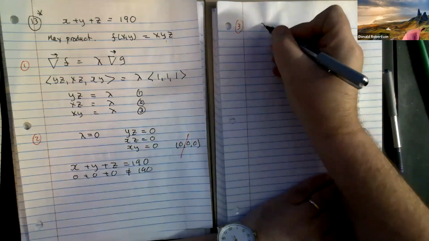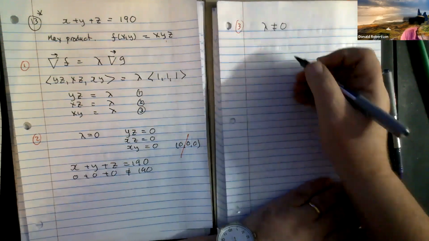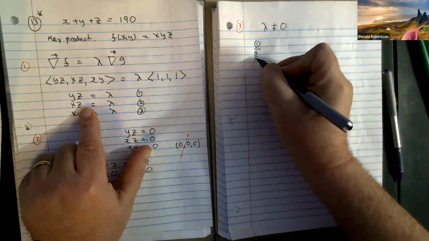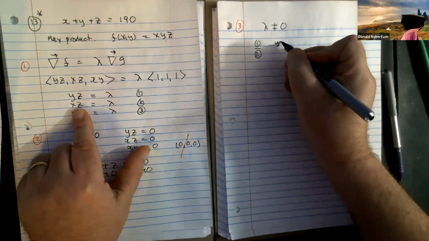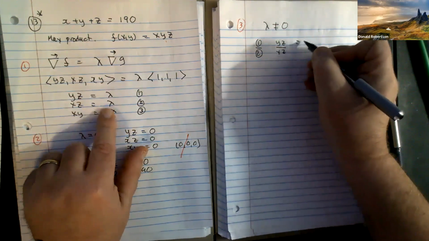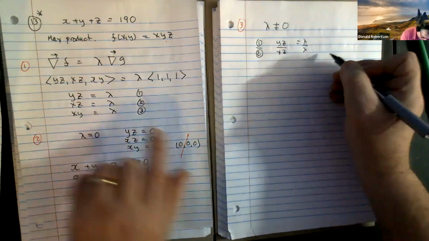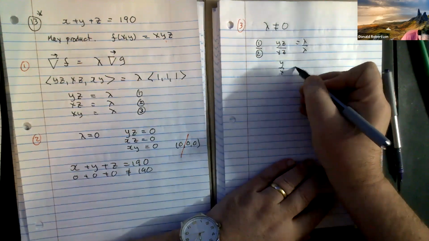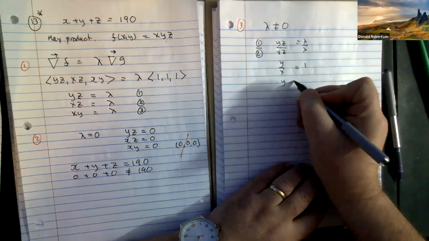And we're going to assume that lambda is not 0. And I'm going to take equation 1 and divide it by equation 2. And yz over xz is lambda over lambda. And y over x is 1. So y equals x.